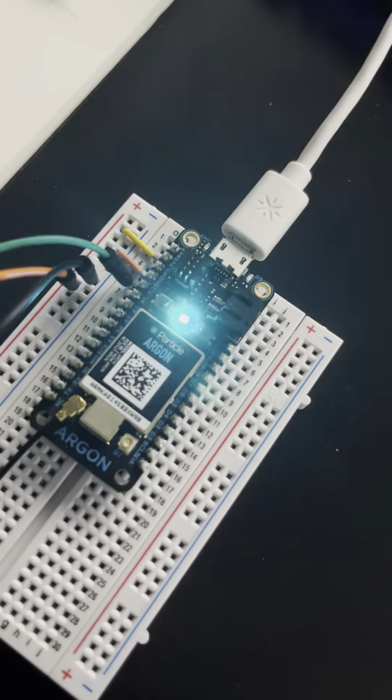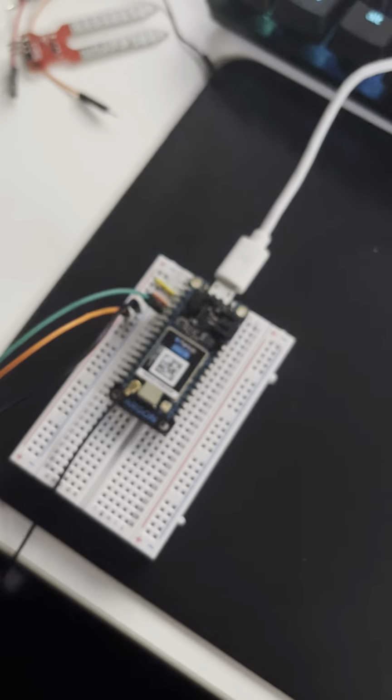Oops, my light sensor is blinking. This means the internet is unstable. We'll come back to that later. So let's go through the code first.